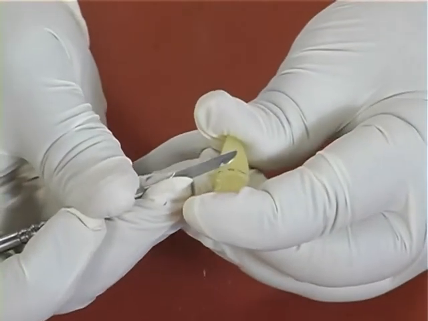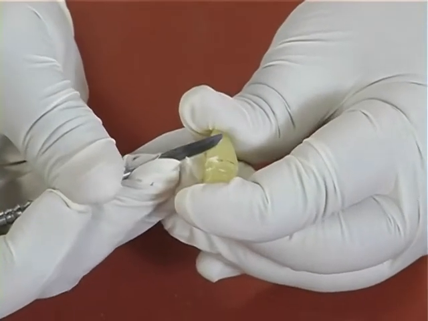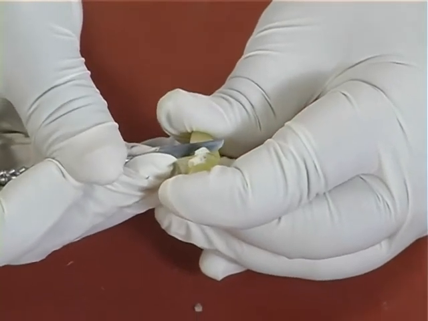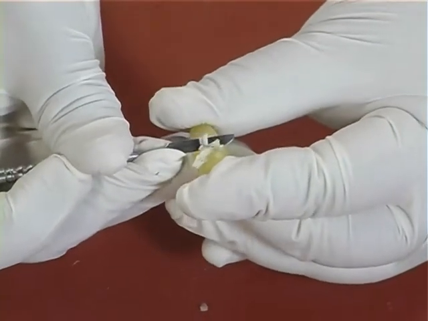Next, the cervical constriction is carved by slowly removing the wax from the root towards the marked cervical line. This is also done on all the surfaces of the carved tooth.